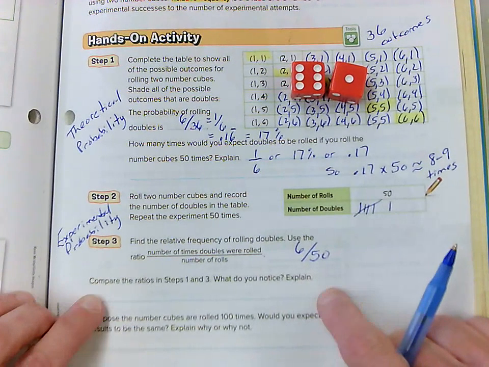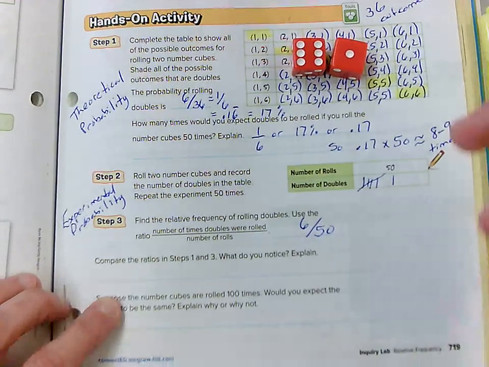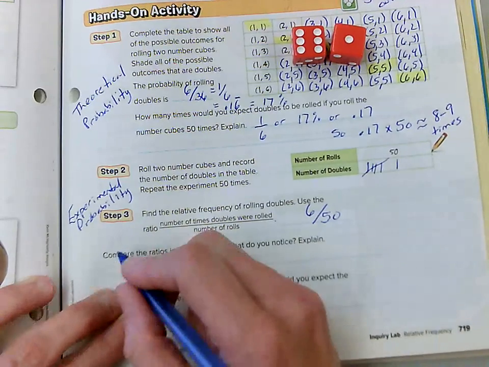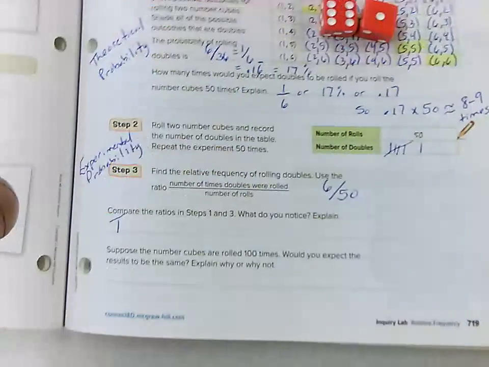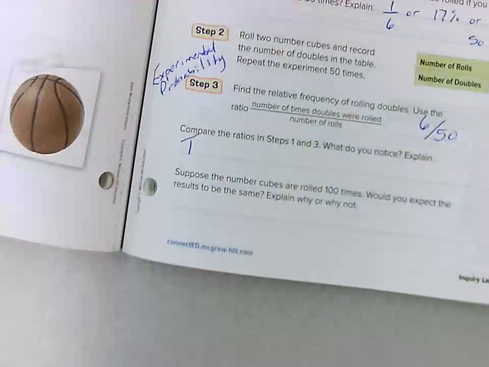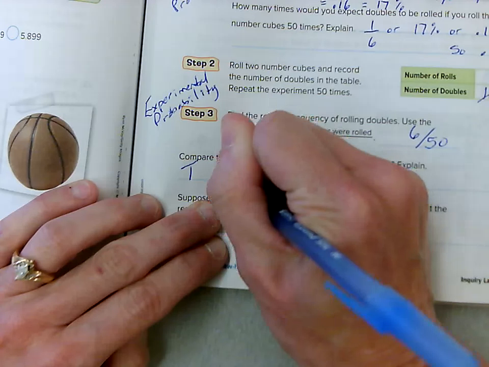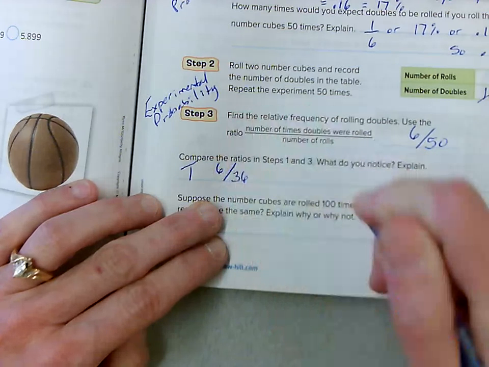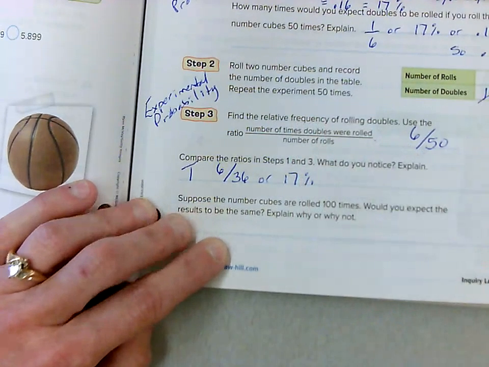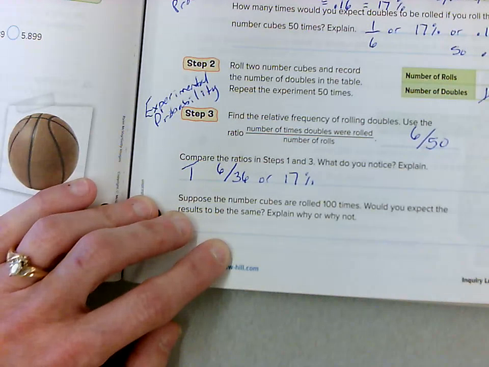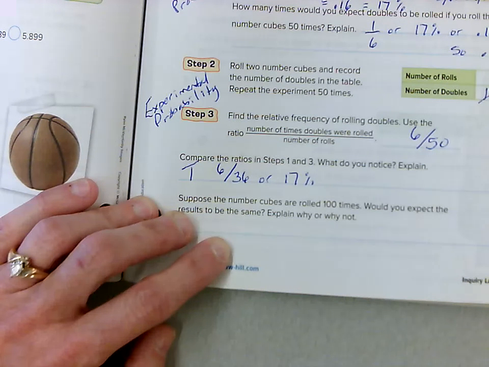Now, it says to compare the ratios in step 1 and in step 3. And what do you notice? So, in theory, I'm going to put a T here for theoretical, what should happen. You should see doubles 6 times out of the 36 possible outcomes, or 17%. Okay? In theory, theoretically, what you should see is with your number cubes, there's 36 outcomes, you would see doubles 6 times. That's what should happen.